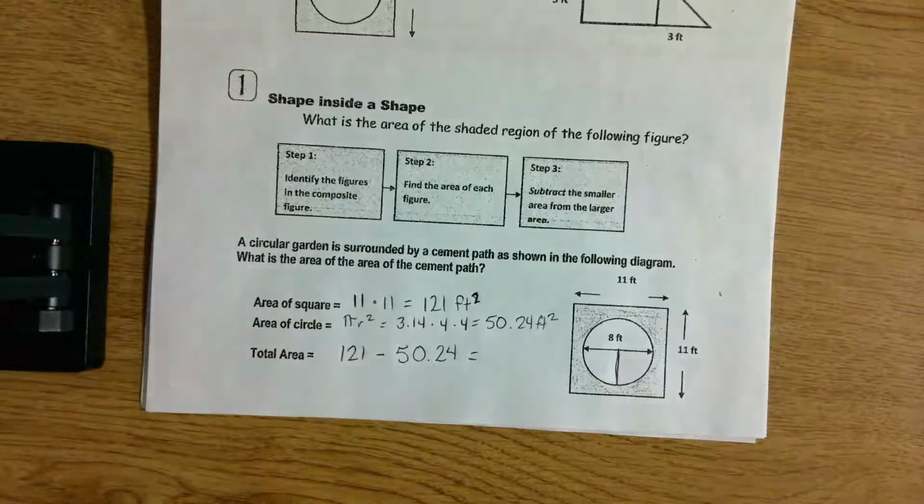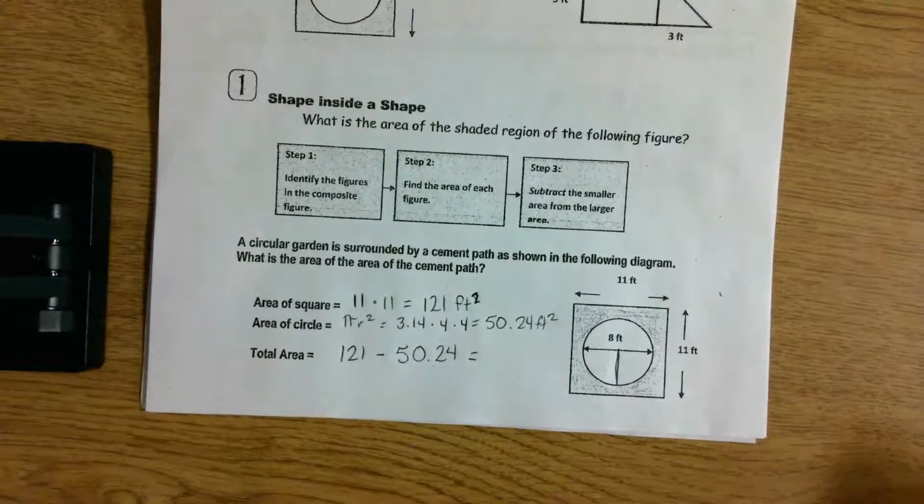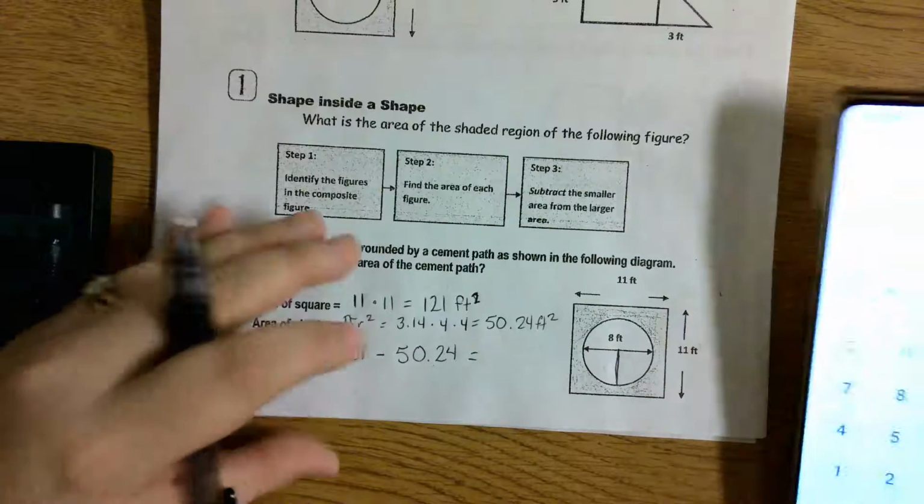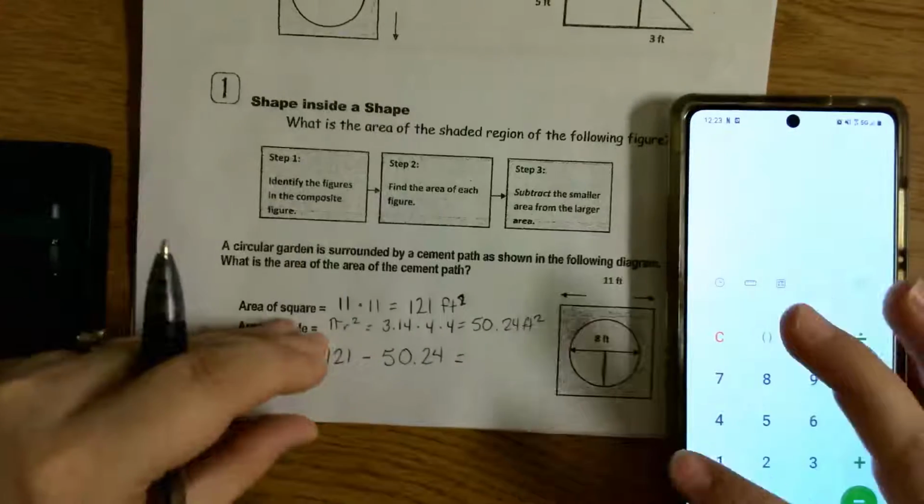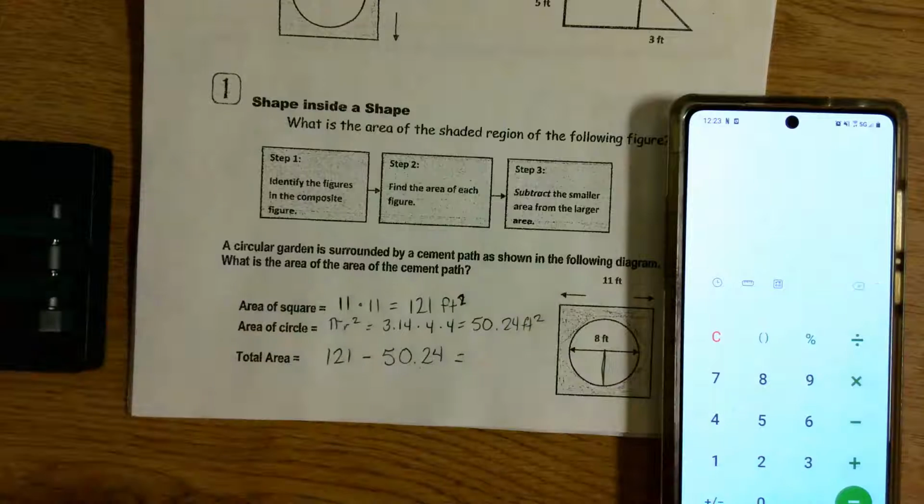Now I would like to remind you at this point, if I write it down, you need to write it down. One of the things I have noticed is that our friends are not writing down their work on their notes, and then they go back to their notes and have no idea what to do.